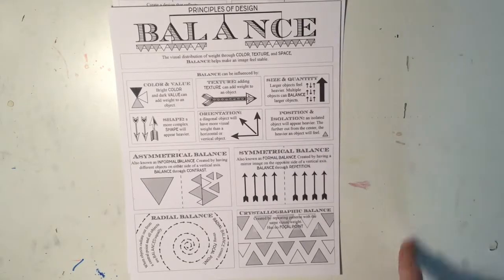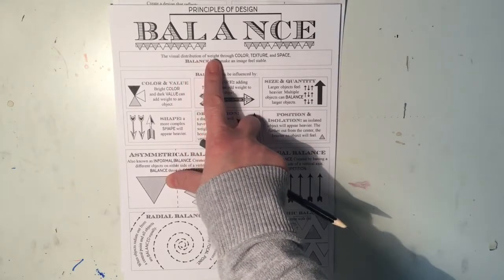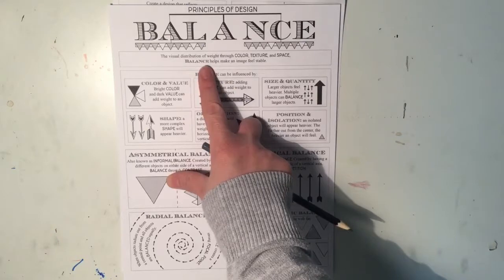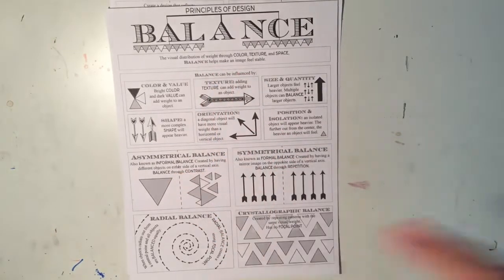First, we need to know a good definition for balance, and that is the visual distribution of weight through color, texture, space. Balance helps make an image feel stable. So it's going to tie your work together and it's going to visually make your work seem finished and stable.